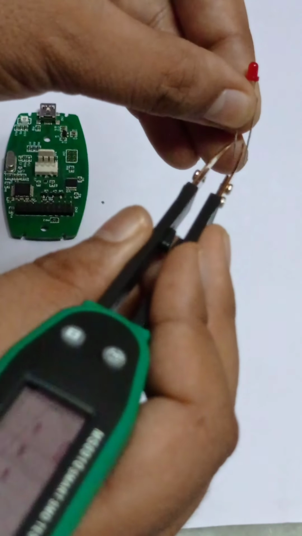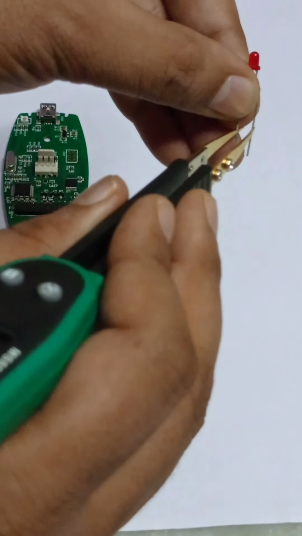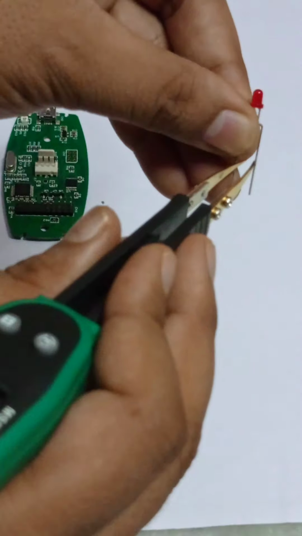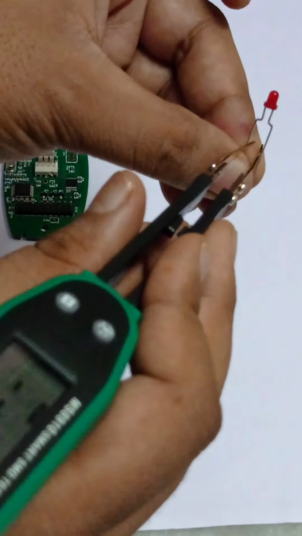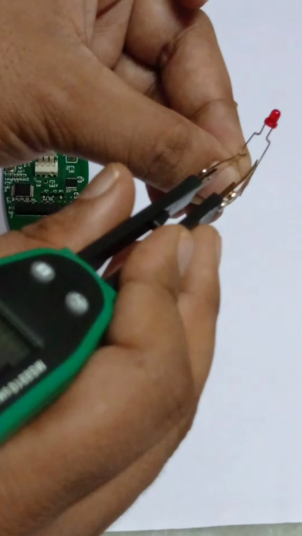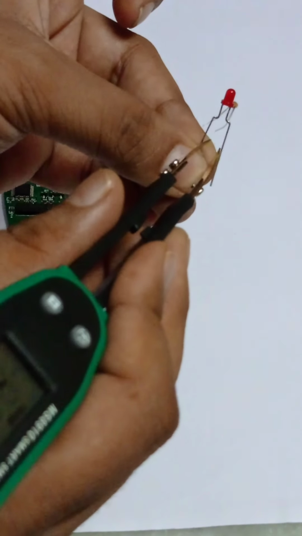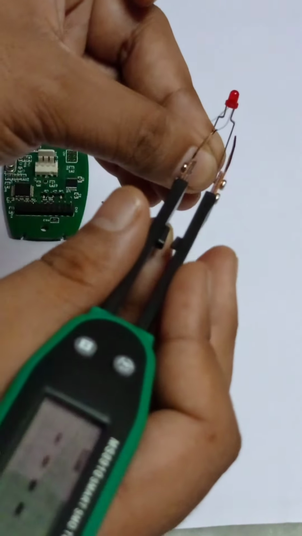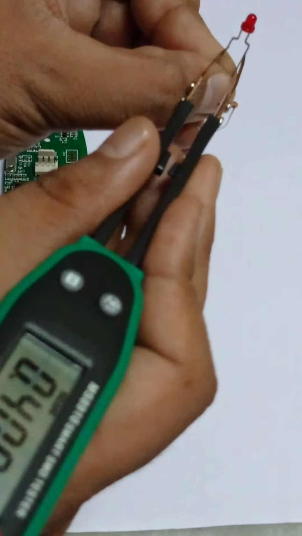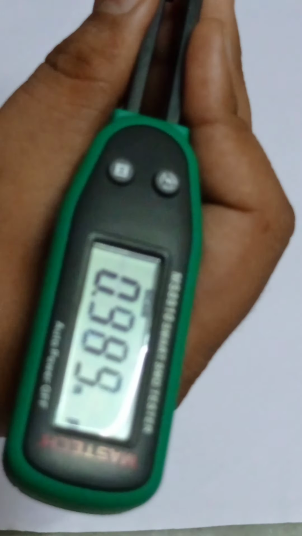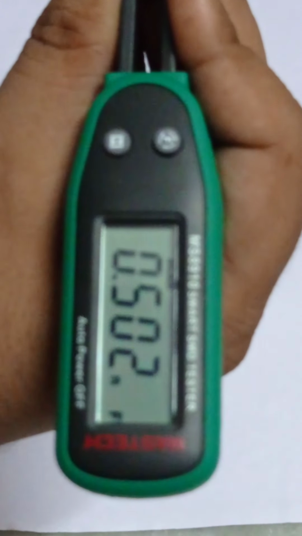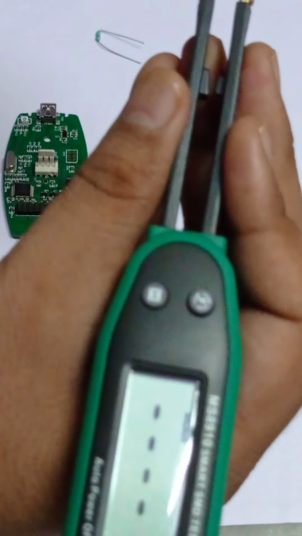If you plug it in, you can see your LED is brightening now, blinking, and starting to glow. If you go and see here, this is just scanning and showing the value for this capacitor.